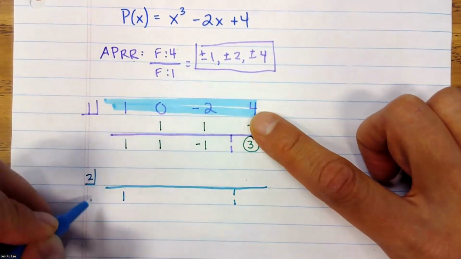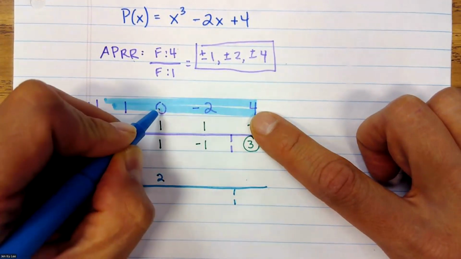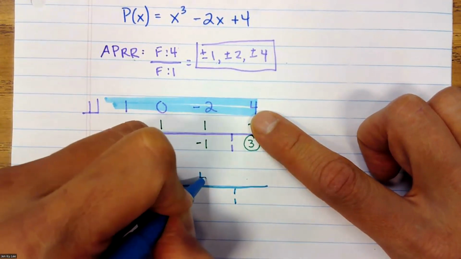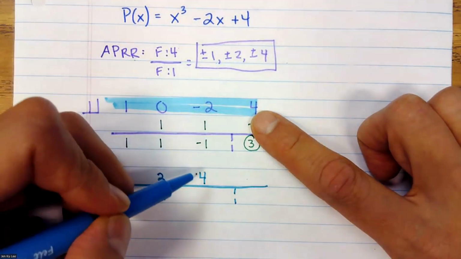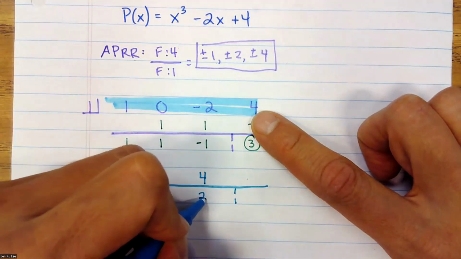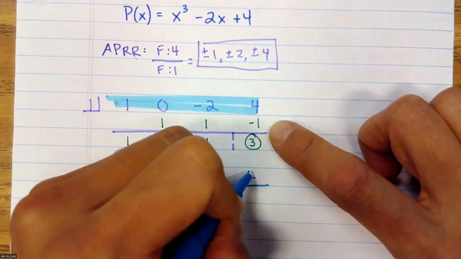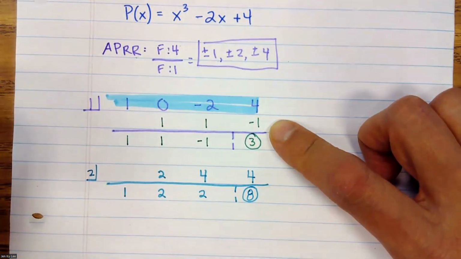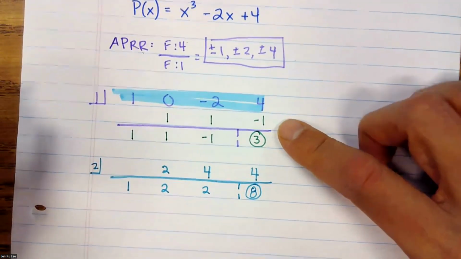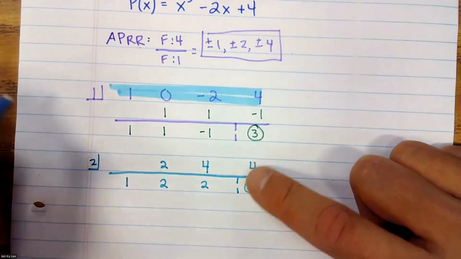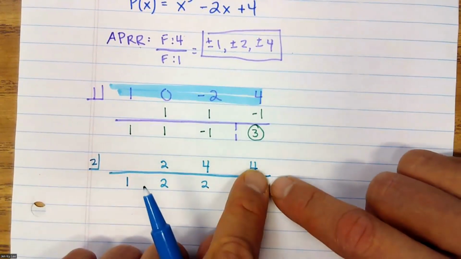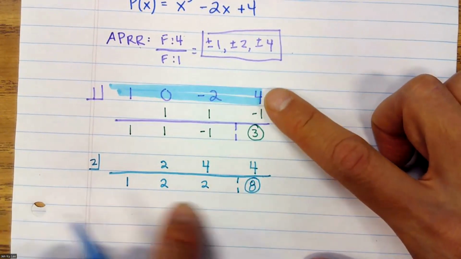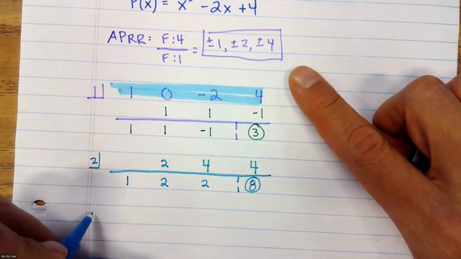So I drop down the 1, 2 times 1 is 2, 0 plus 2 is 2, 2 times 2 is 4, negative 2 plus 4 is 2, 2 times 2 is 4, 4 plus 4 is 8. No, right? But it was really close. You guys see how it's really close? If this was a negative 2, then I would have got a negative 4, and then I would have done it, right? So I'm gonna try negative 2.